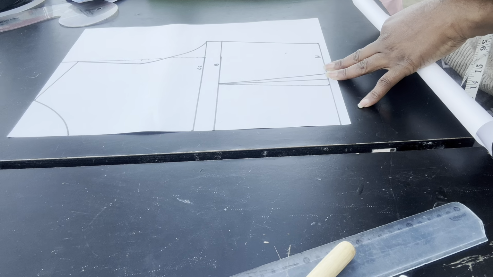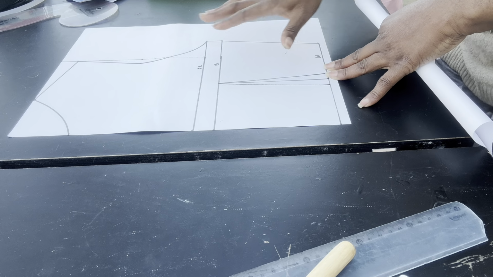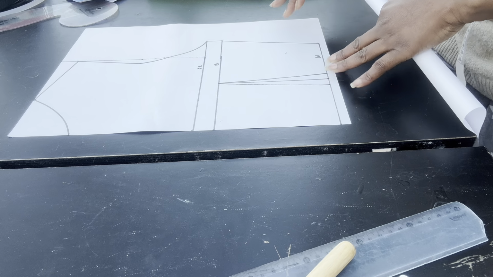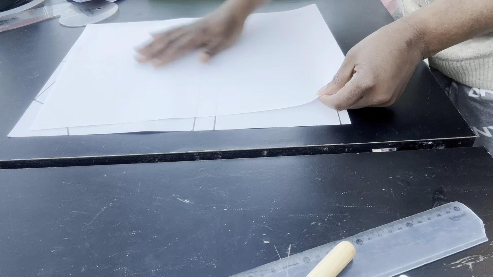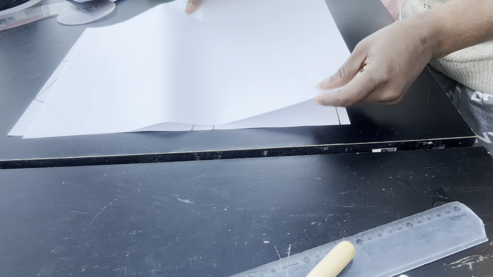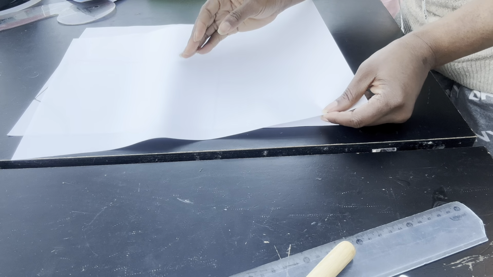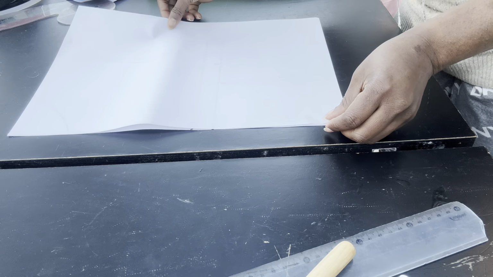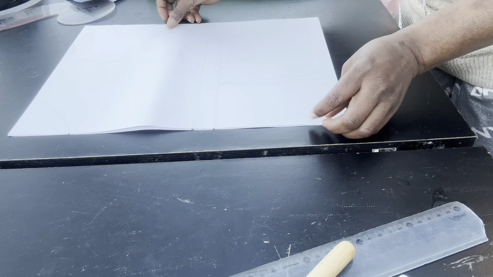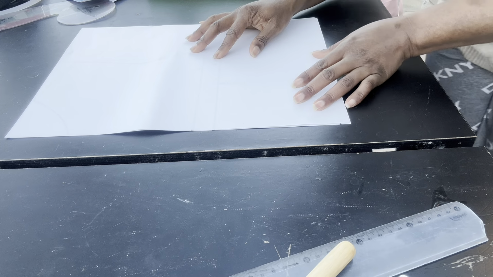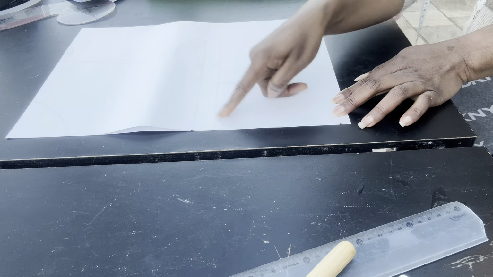Okay, so to do this, there are 3 ways. You either draft from scratch using your measurements, or you get your pattern paper and place it on top of the front pattern and trace out, which is what I'll be doing. Life is simple, so I try to do things the simple way. Third method is to use a tracing wheel. I do not want to confuse you at this point. I will do that in another video. But today we're tracing. I can see all my markings.